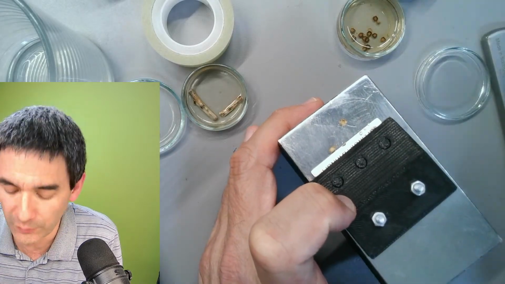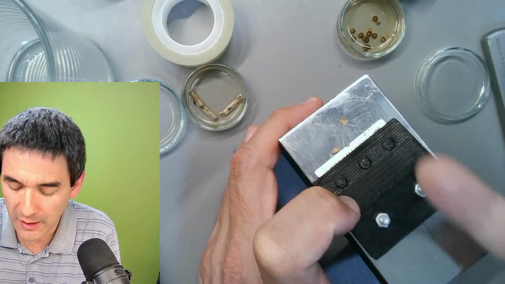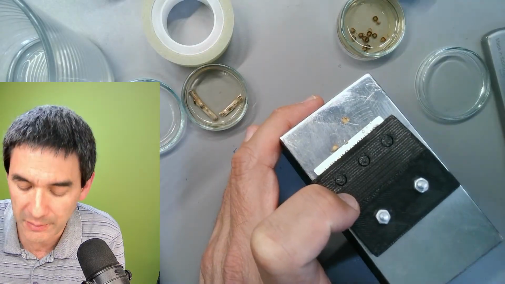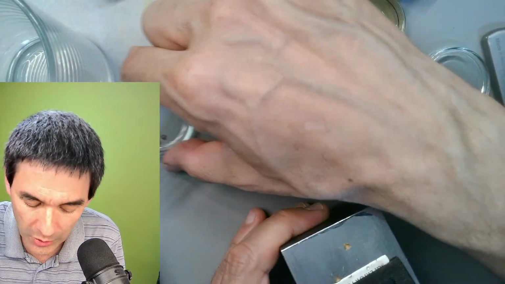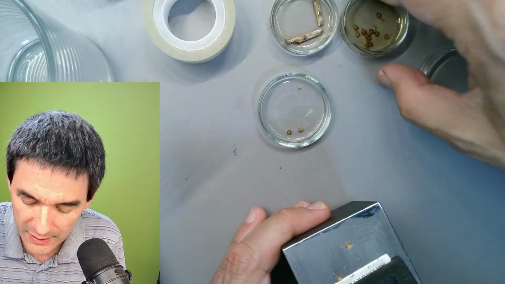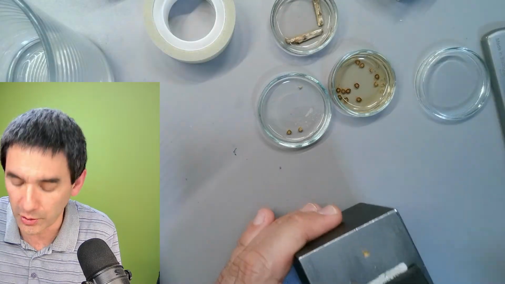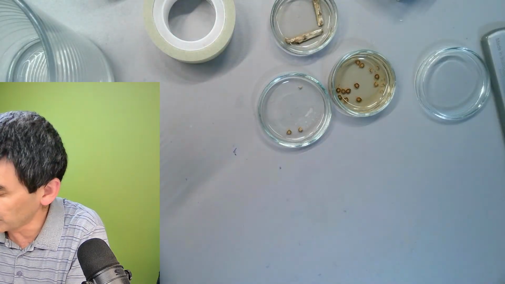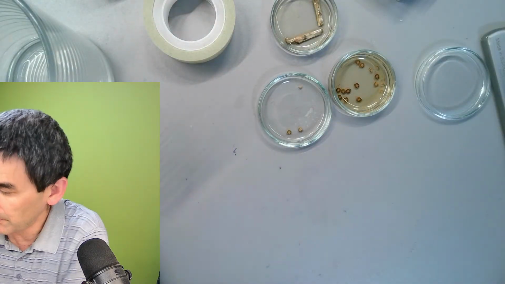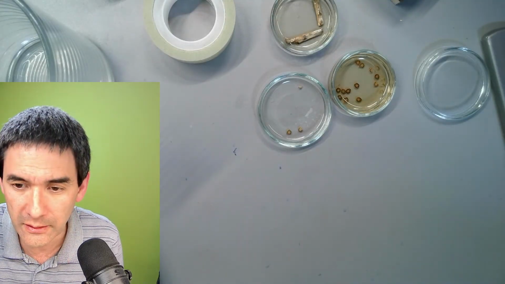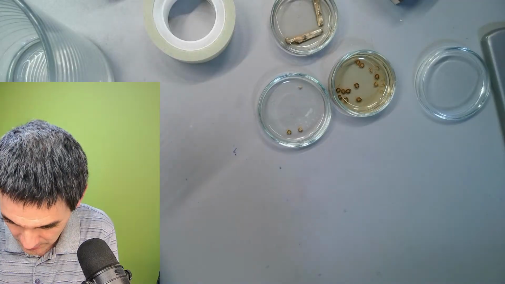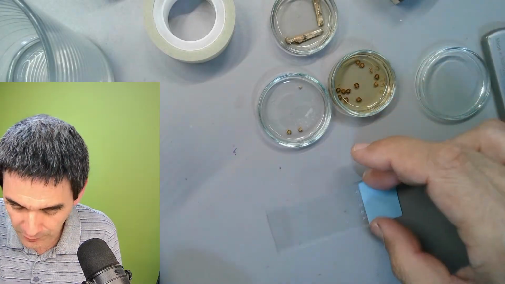Considering the fact that the wood is actually, or was quite hard, I'm quite happy that it can be cut at all, right? And then I put it into water, and that's basically where we are right now, okay? So this is in water. And I just want to show this to you now as well. We're just going to make a little, how do you call this, slide, again, as before.